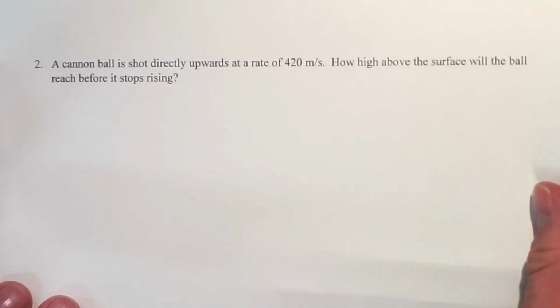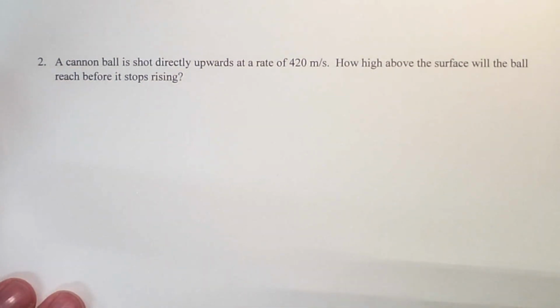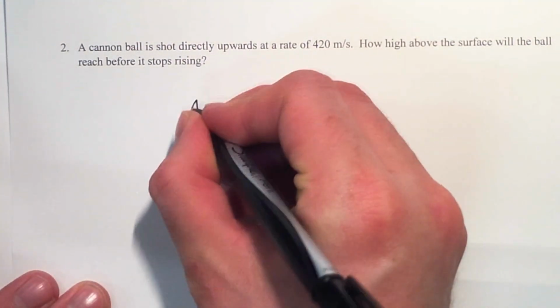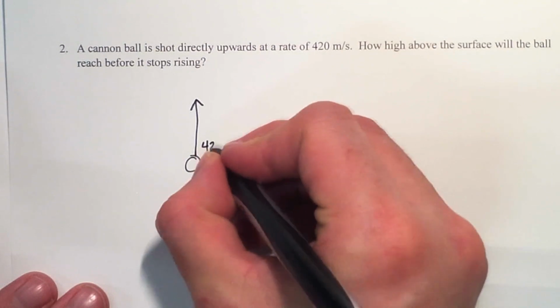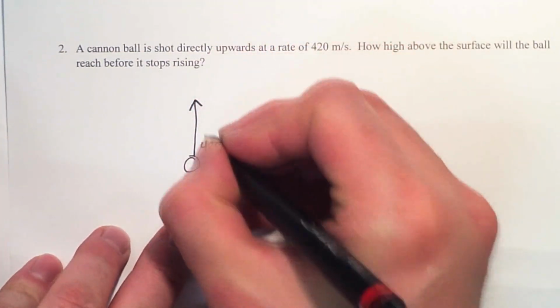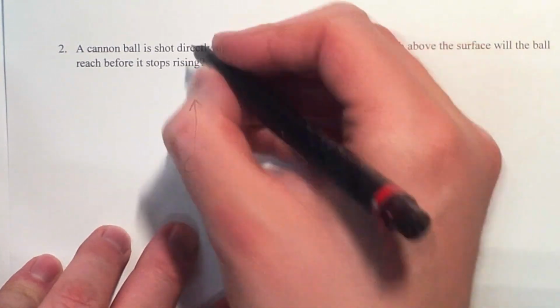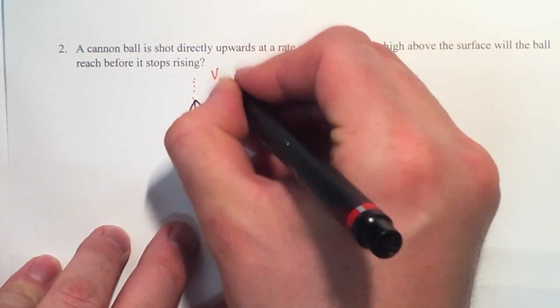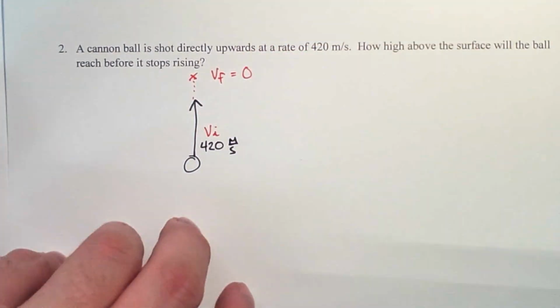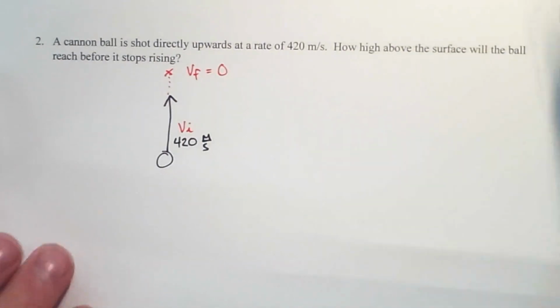The second question that I'd like to have a look at, again, that hasn't been done particularly well, are objects being shot directly up. So we have a cannonball, it's being shot directly up at a rate of 420 meters per second. Now we've done this with bullets, we've done it with basketballs, baseballs, footballs. So we know this is going to be velocity initial, and we know that somewhere up here it's going to stop rising, and that will take place when velocity final is equal to 0.